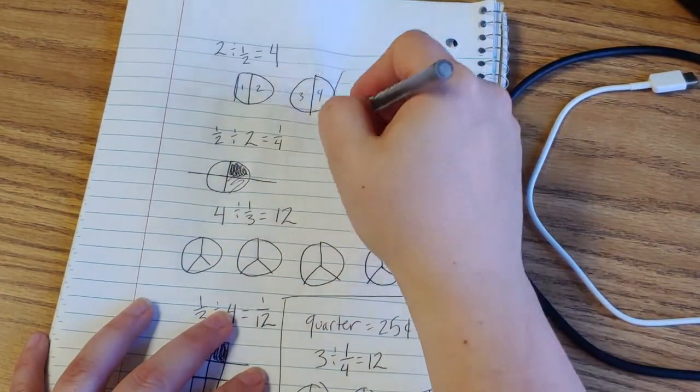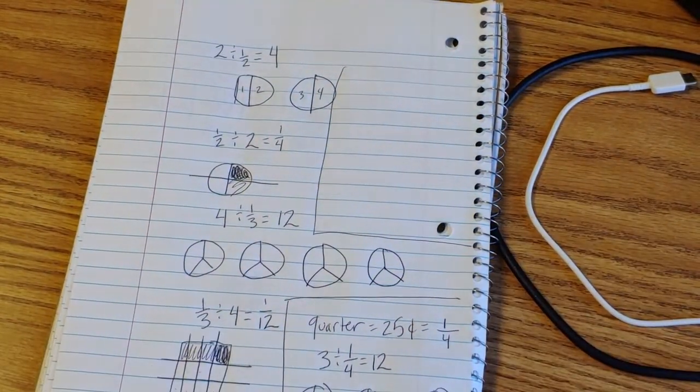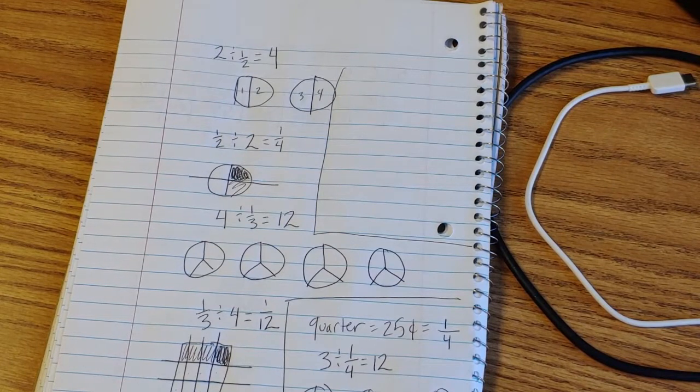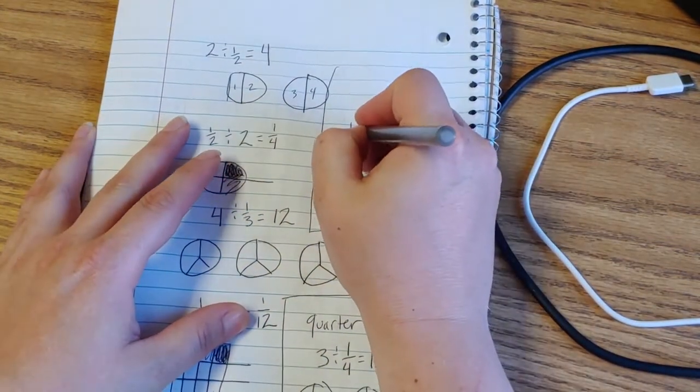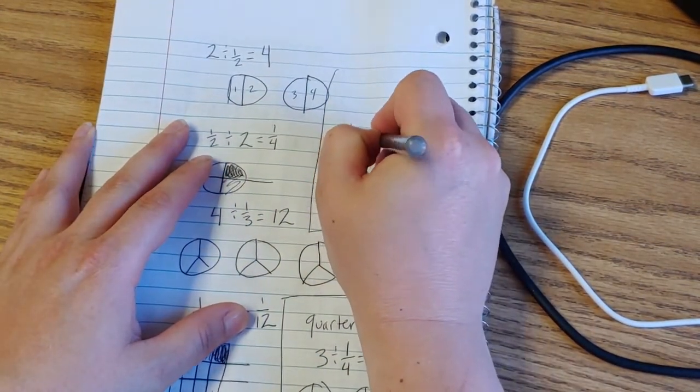I got one more for you. What is 1/4 of an hour divided into 3 equal amounts of time? What's the equation there? 1/4 of an hour divided into 3 equal amounts of time. So 1/4 divided by 3.